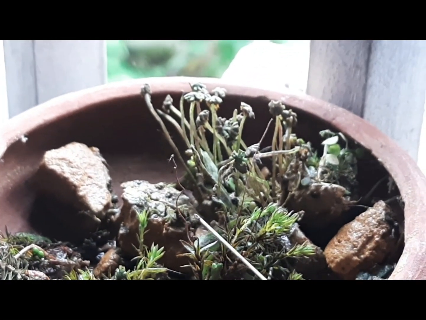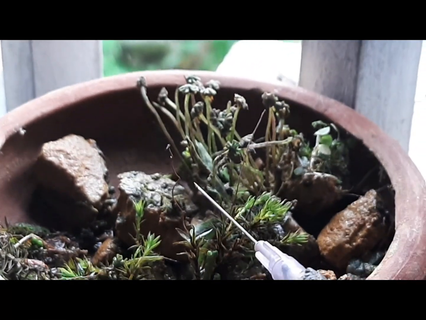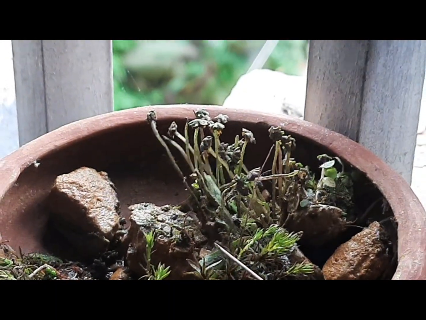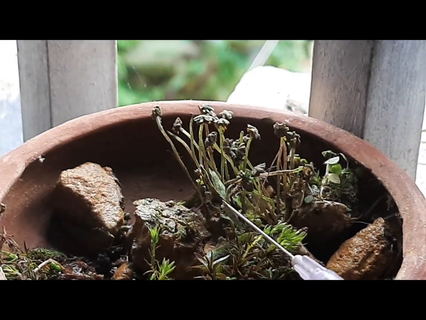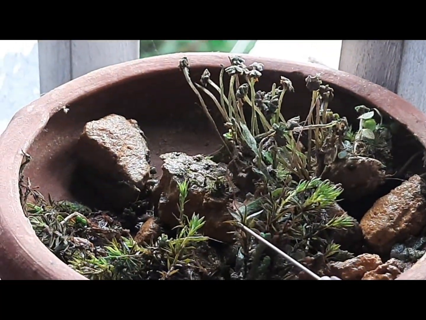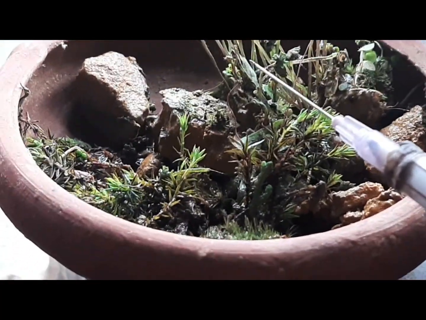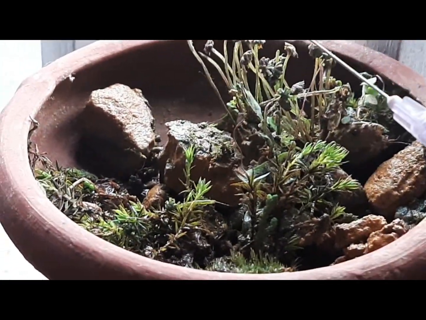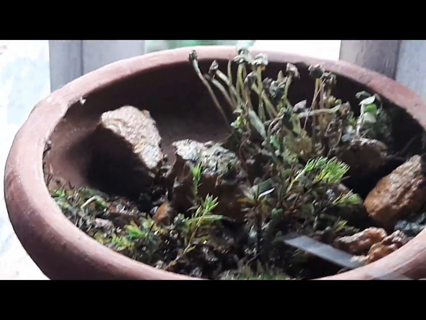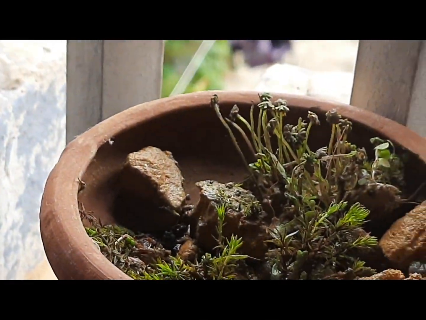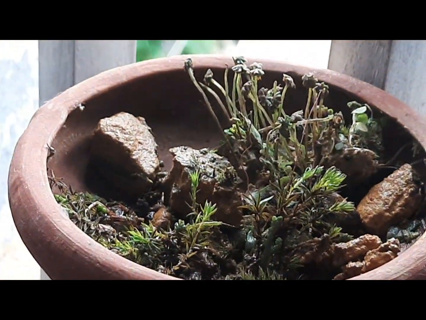When I was collecting it, the capsule was there. So foot, seta and capsule make up the sporophytic plant, and from the capsule spores are produced, and again the new generation starts, as I said earlier. So this is all about it. Thank you.